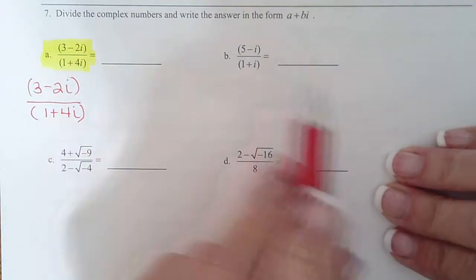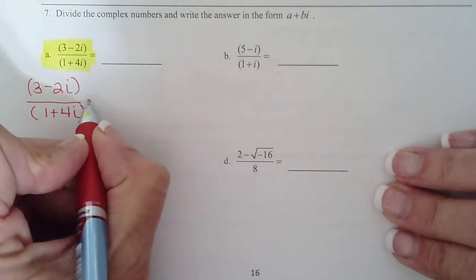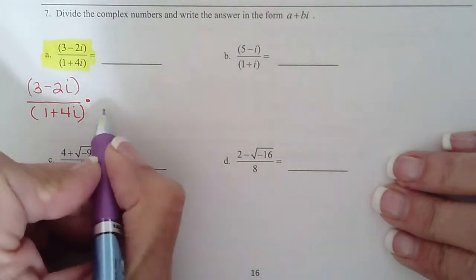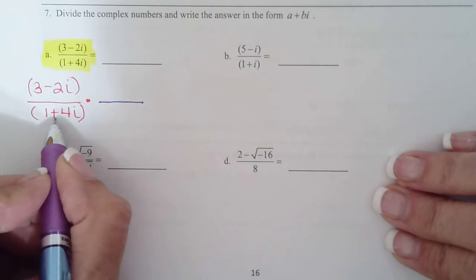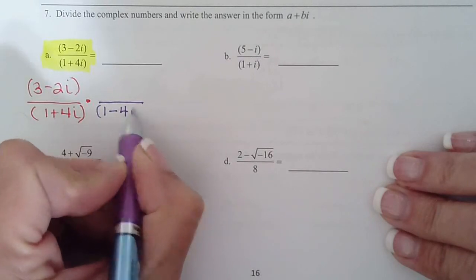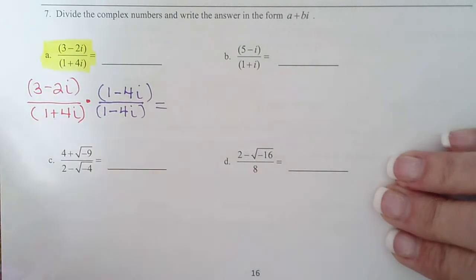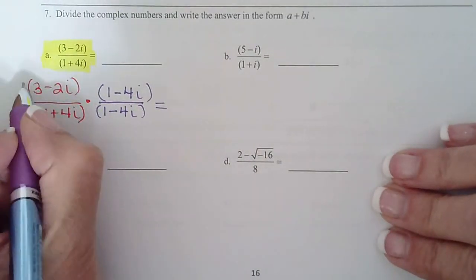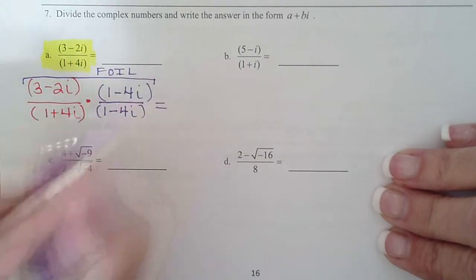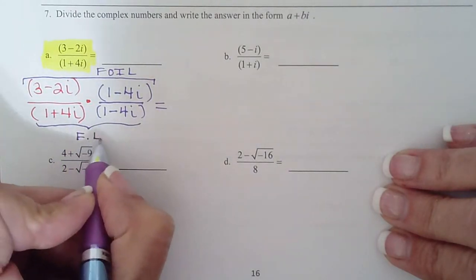So they're asking us to divide. Divide means get rid of the imaginary number in the denominator. So that's when the conjugates come in. And we say, oh, I can't leave an i down there, so I have to multiply by its conjugate. So the conjugate just means change that sign. So then it's 1 minus 4i. And so remember, if they're not conjugates, we have to do the whole FOIL. So this is going to be a FOIL problem. Here they are conjugates, so we're only going to have to do F and L.